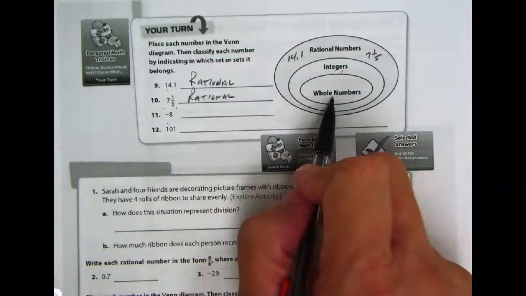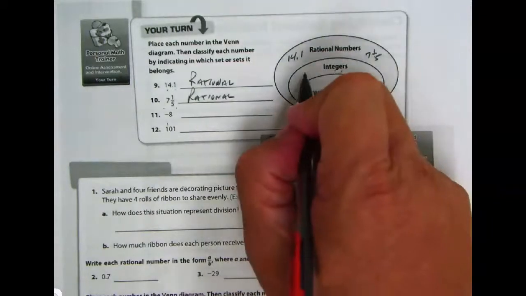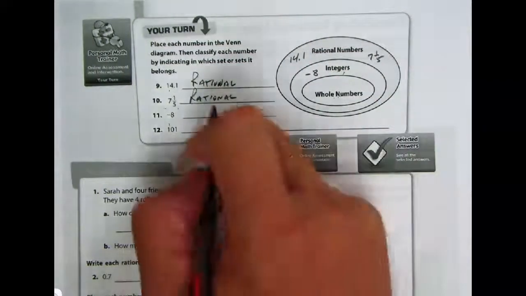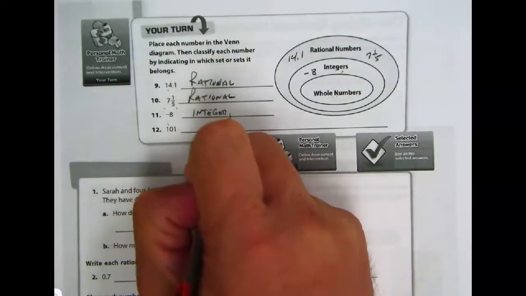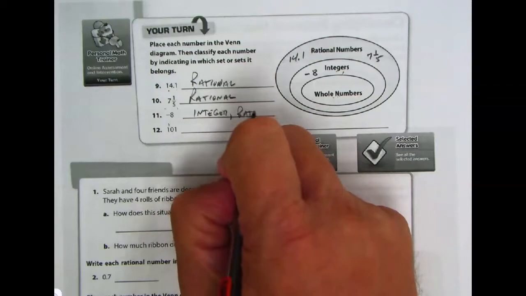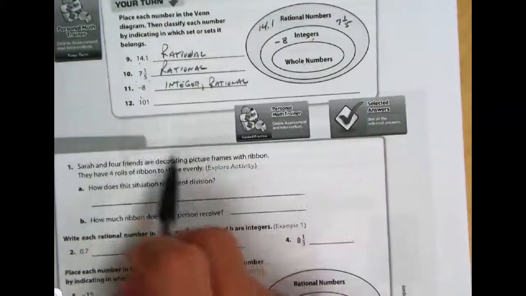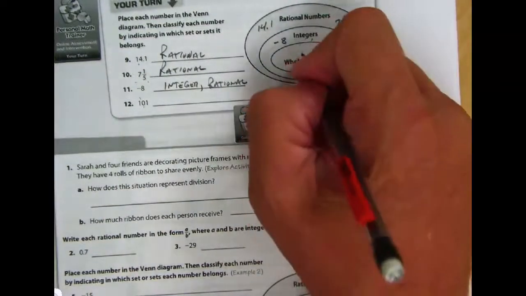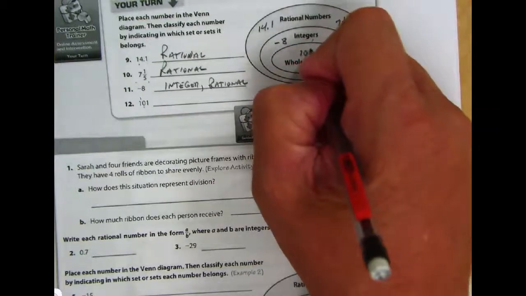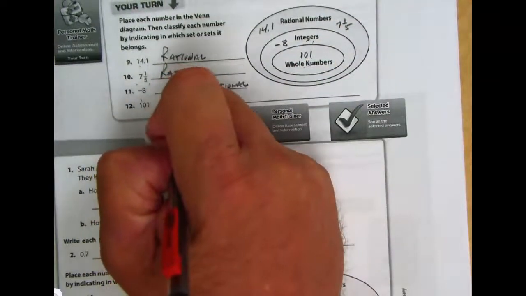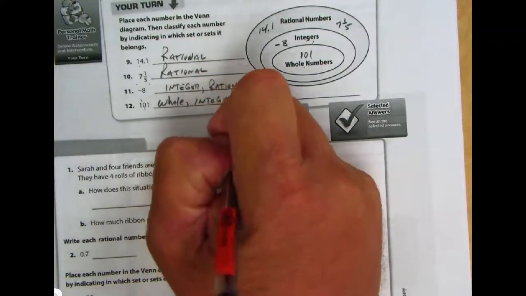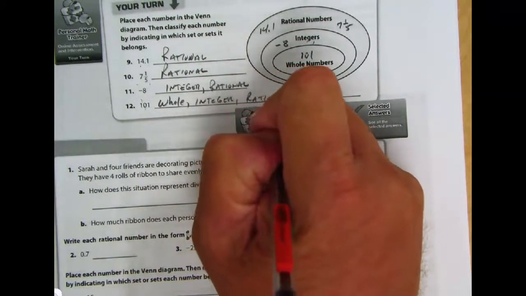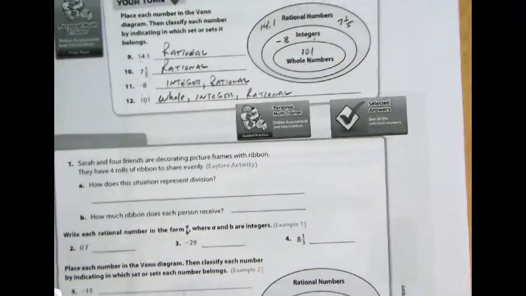-8. It's not a whole number because it's negative, but it is an integer. So it would go in this spot, and it is an integer, and it is rational. 101. It is a whole number, integer, and rational, so it's all three. So whole, integer, rational. It's all three.